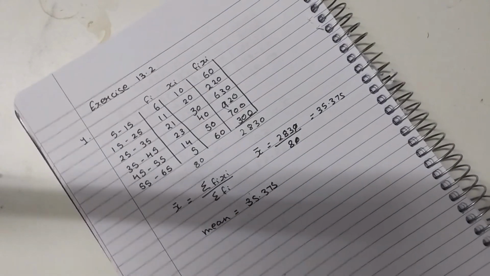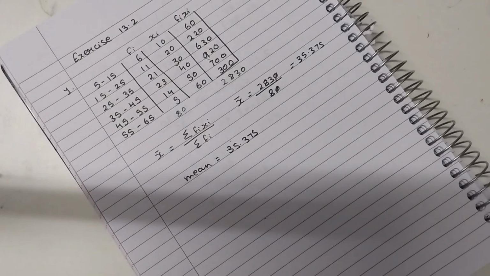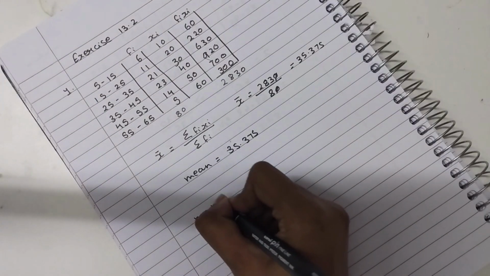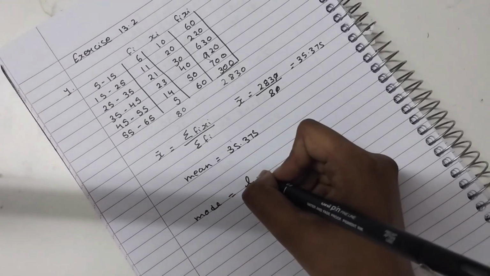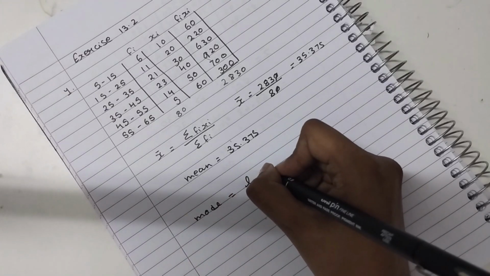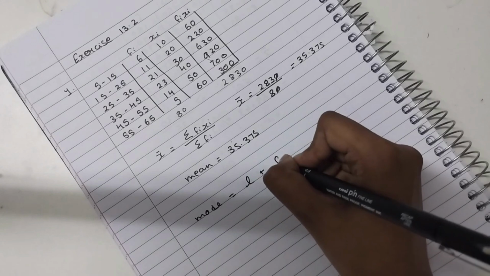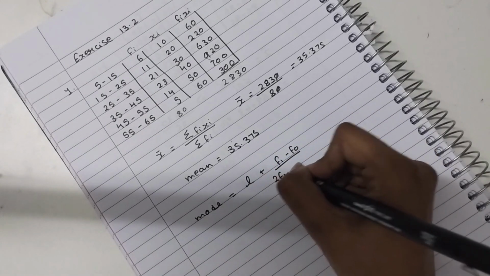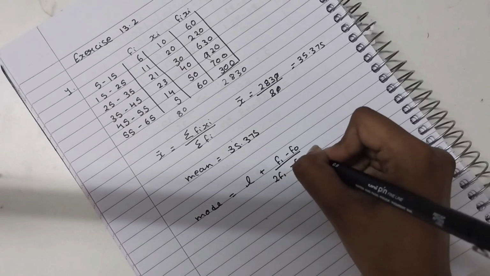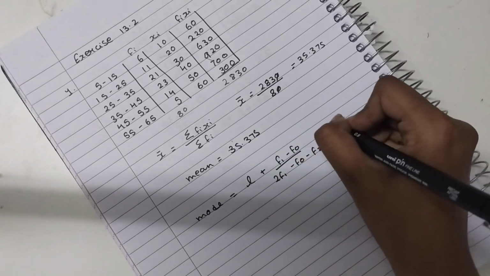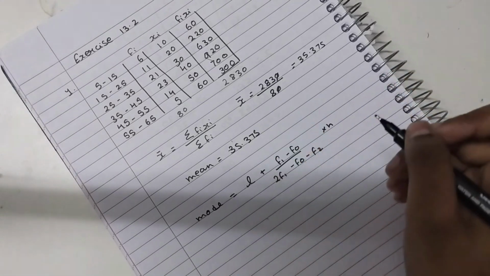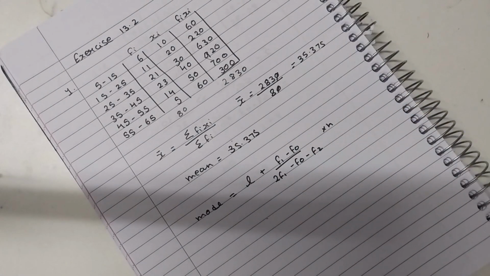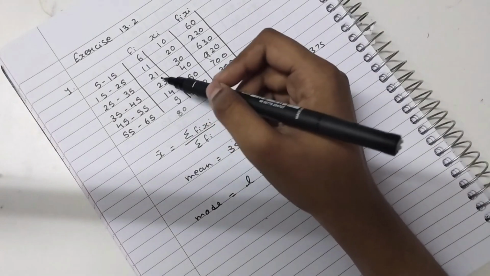Now they're also asking us to find the value of the mode. So the mode is given by the lower limit plus (f1 minus f0) divided by (2 f1 minus f0 minus f2) times h, where L is the lower limit of the modal class, and the modal class is given by the corresponding class interval to the highest frequency.